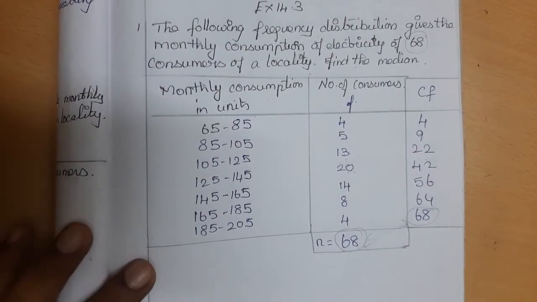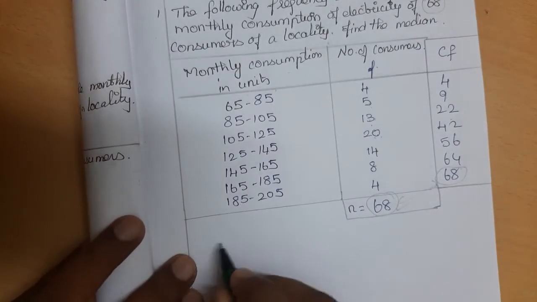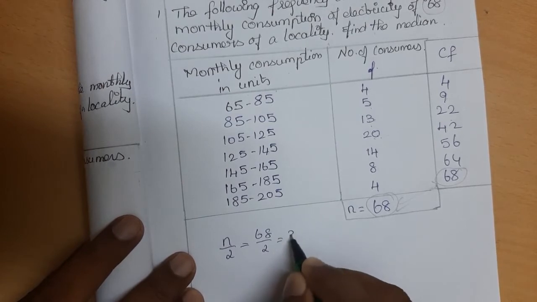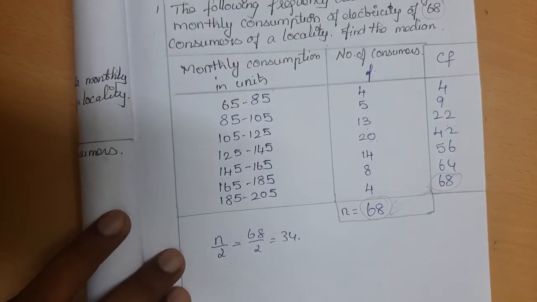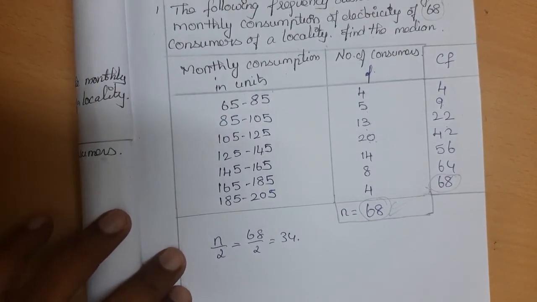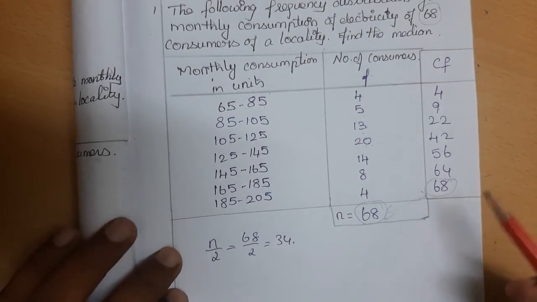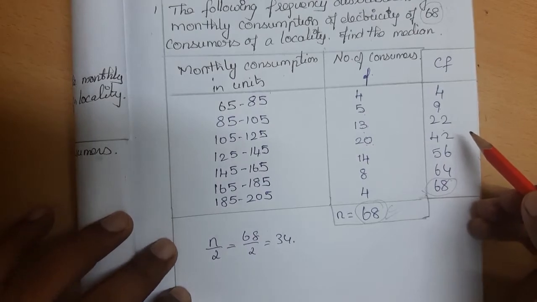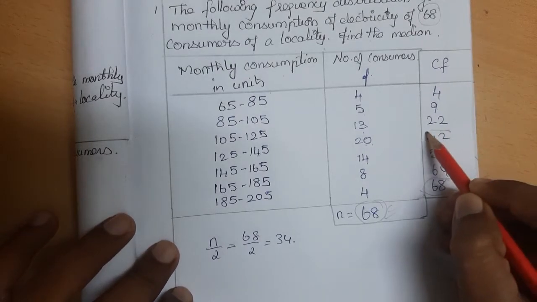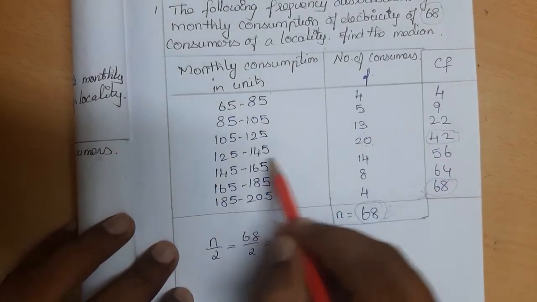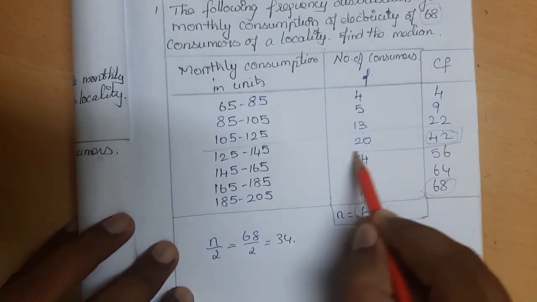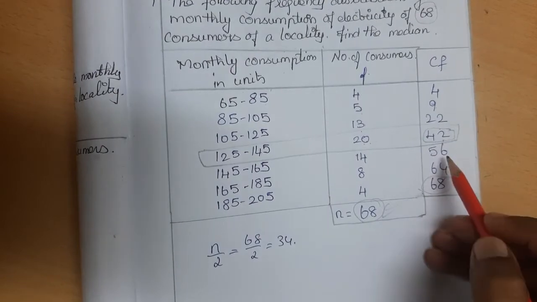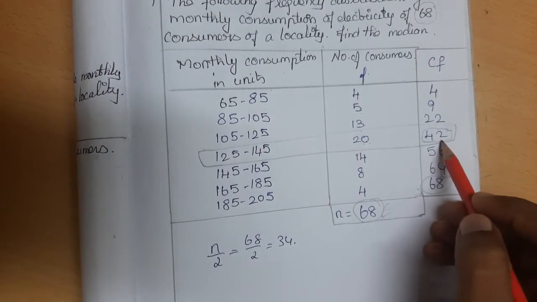Now we have to find the median class, using n by 2. So n by 2 is equal to 68 by 2, which is 34. So you have to find 34 or greater than that in the cumulative frequency. Next to 34 it is 42, right? This will be the median class. The greater and nearest is 42. Even 56 is greater, but it's not near. 42 is the nearest.